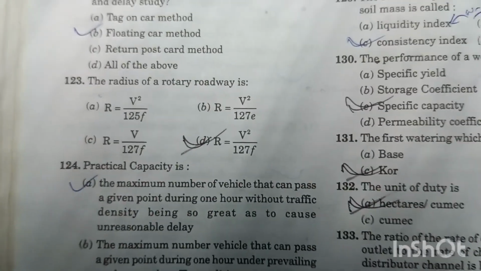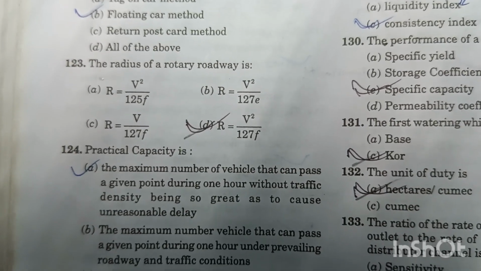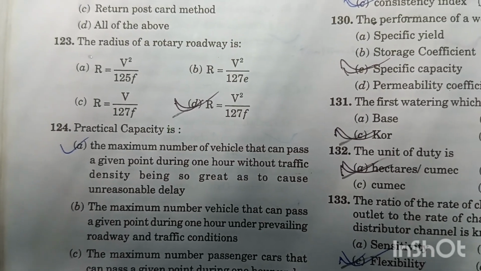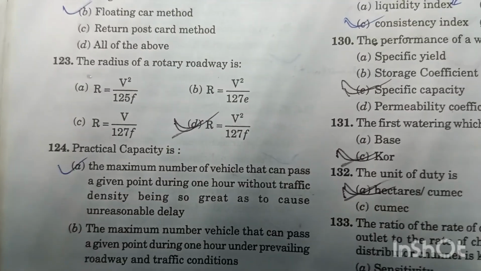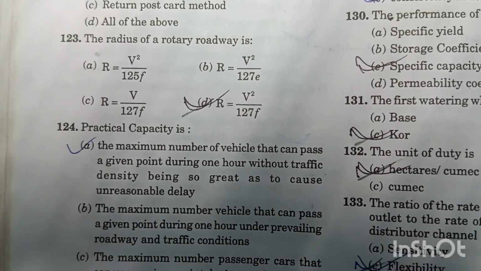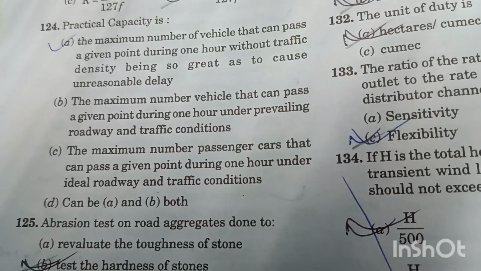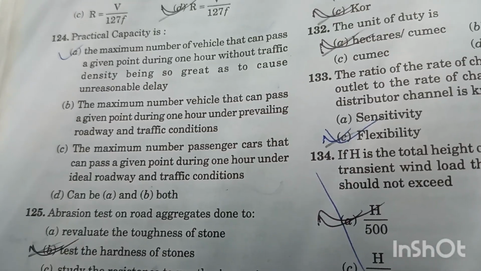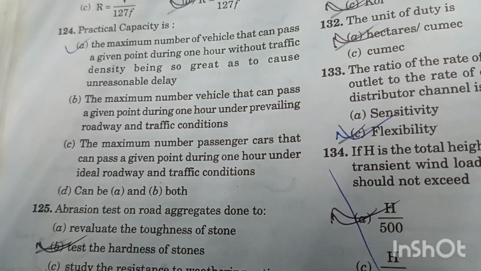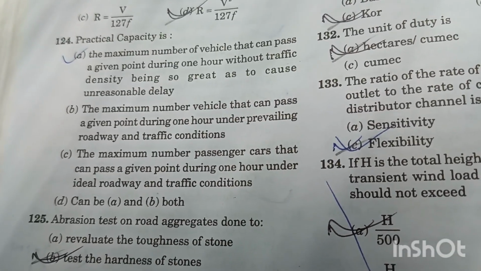Question number 124. Practical capacity is the maximum number of vehicles that can pass a given point during 1 hour without traffic density being so great as to cause unreasonable delay. Option A is the right answer. The maximum number of vehicles that can pass a given point during 1 hour under prevailing roadway and traffic conditions is known as possible capacity. And the maximum number of passenger cars that can pass a given point during 1 hour under ideal roadway and traffic conditions is known as basic capacity. So option A is the right answer for this question.